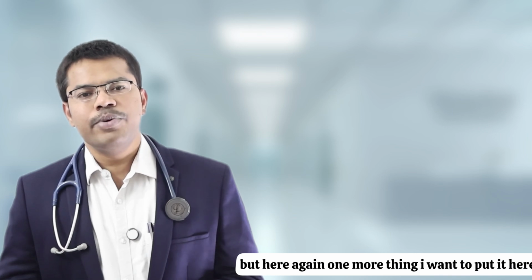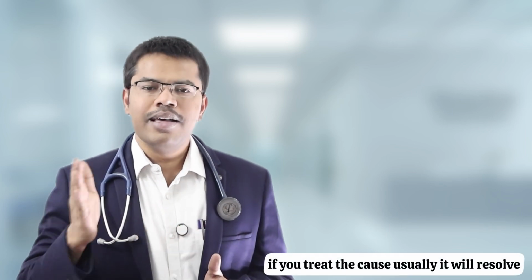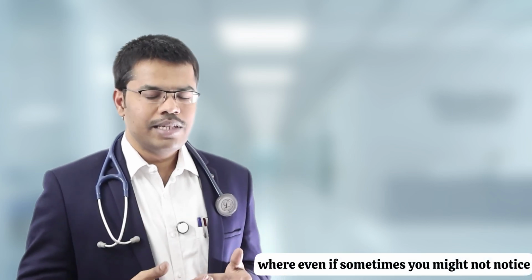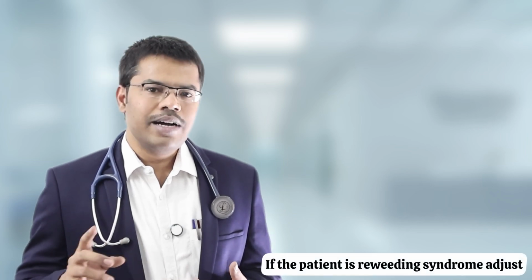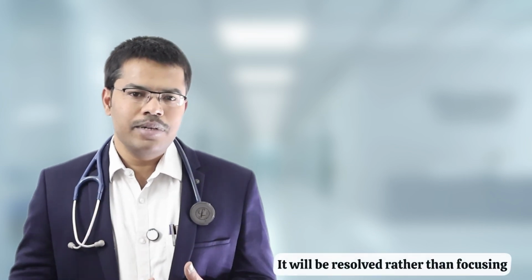But here again, one more thing I want to put here is about low phosphate level. Rather than treating the low level per se, if you treat the cause, usually it will resolve. This is one ion where even if you might not notice it in the blood report, you might be treating a particular condition in the patient and it will be resolved. Hyperparathyroidism, if it is there, treat it, it will be resolved. If the patient has refeeding syndrome, adjust accordingly, it will be resolved. Alcoholism, decreased absorption: focus on what is interrupting the absorption, it will be resolved.